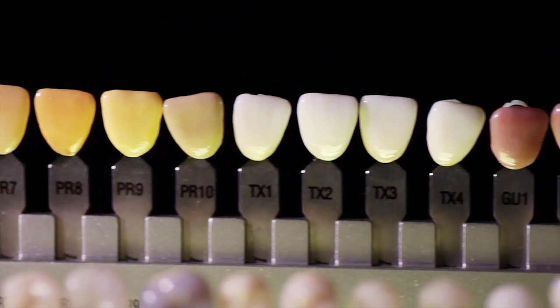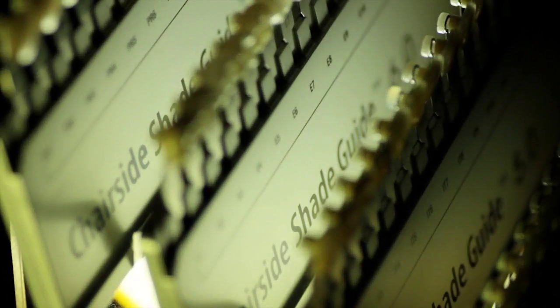The seasons of life cannot be stopped or changed, but they can be recreated naturally and beautifully with Seasons of Life shade tabs.